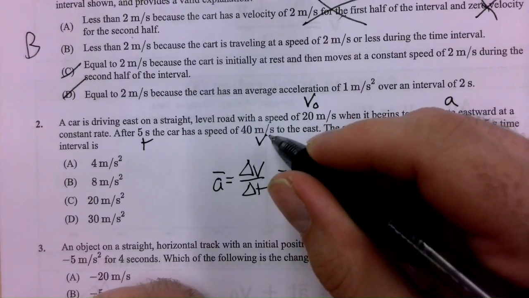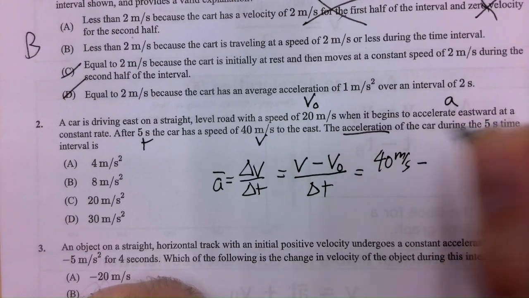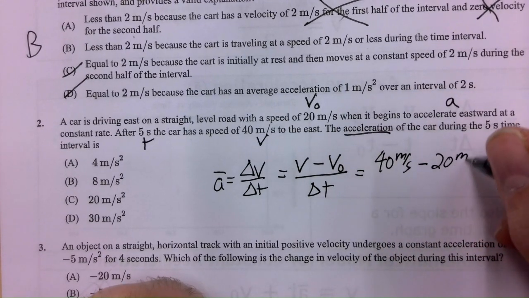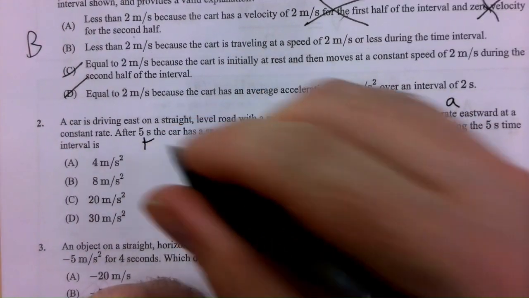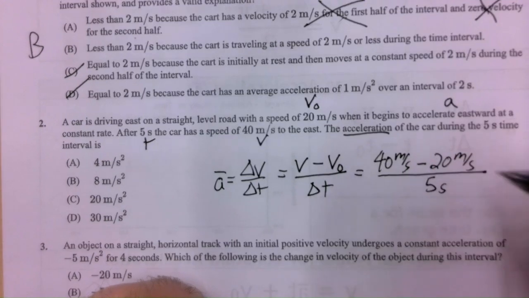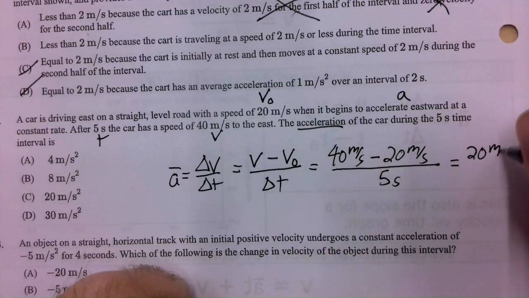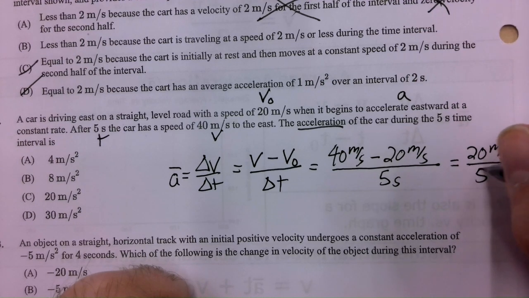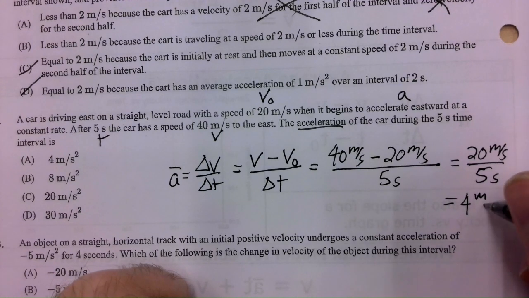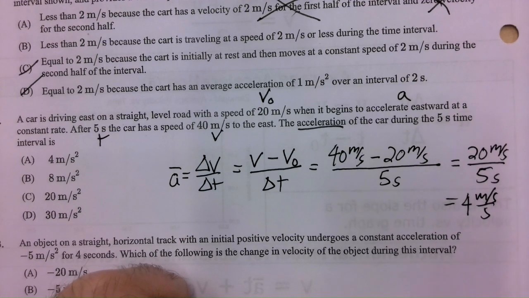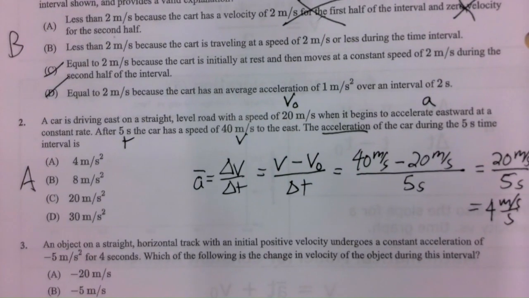So we have that the car is at 40 meters per second at the end of this interval. We started at 20 meters per second, and this happened over the course of 5 seconds. So 40 minus 20 meters per second is 20 meters per second, divided by 5 seconds, and that's going to give you 4 meters per second, which is the same thing as 4 meters per second squared. It's going to be choice A.